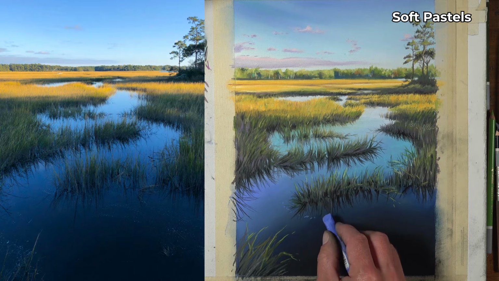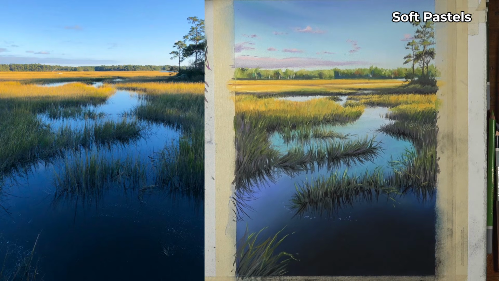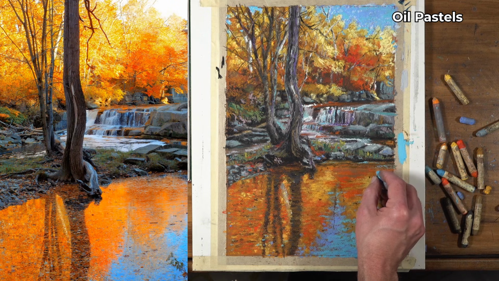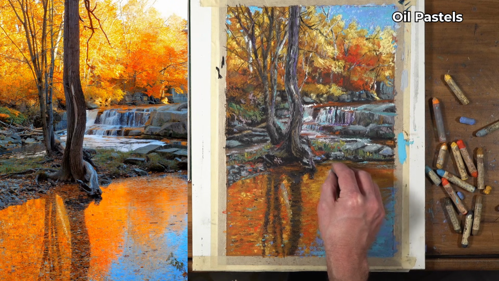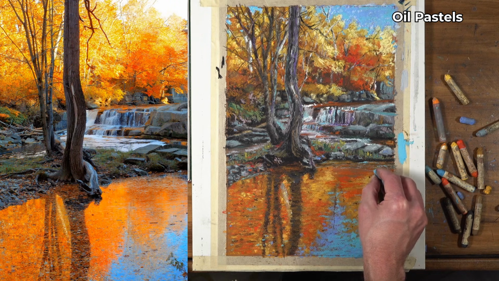Soft pastels effortlessly cover over other applications, much like an opaque painting medium. As you can see here, I'm adding blue dots over the top of a darker blue, and it's easily visible with a very light touch. Oil pastels are also capable of this, but it requires a little bit more effort. With most applications, some of the colors already on the surface will influence the colors that you add on top.